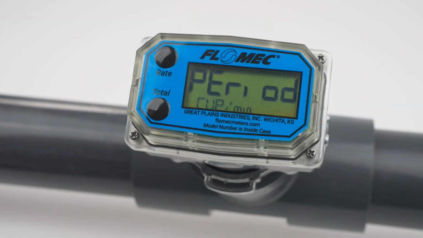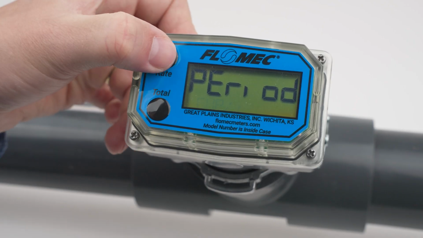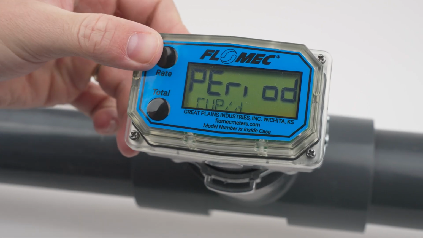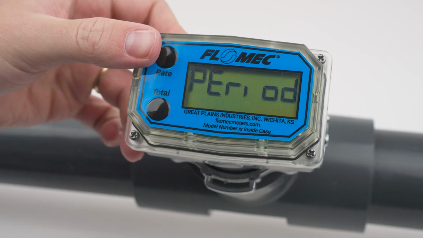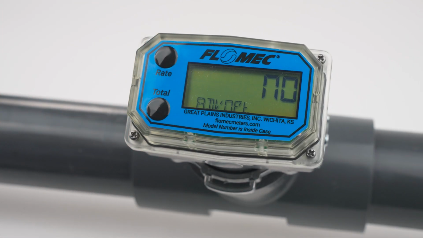Next, the meter will prompt you to select your time period for flow rate measurement. You can select per minute, per second, per day, or per hour by pressing the rate button. Confirm your selection by pressing the total button.